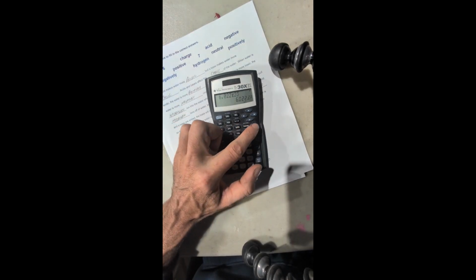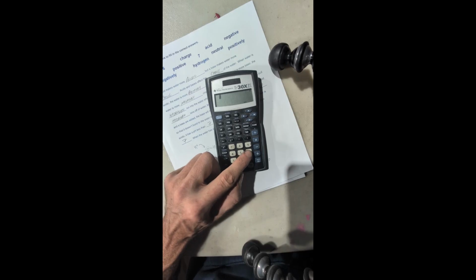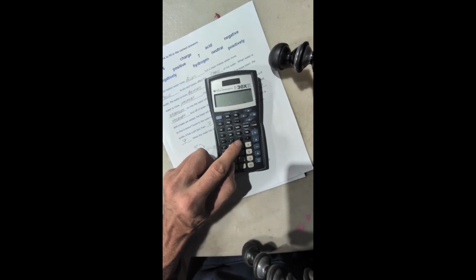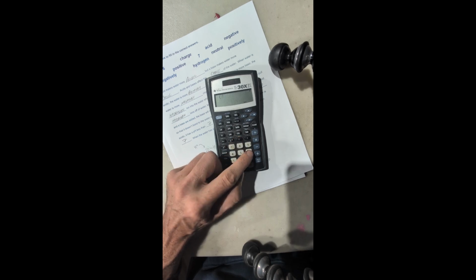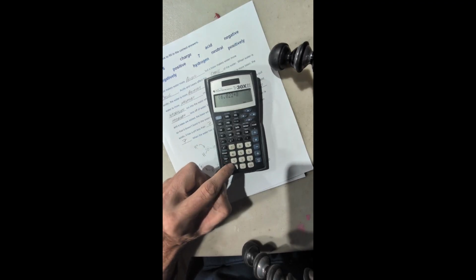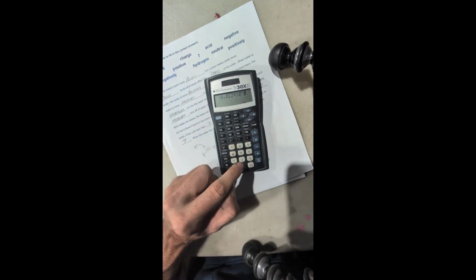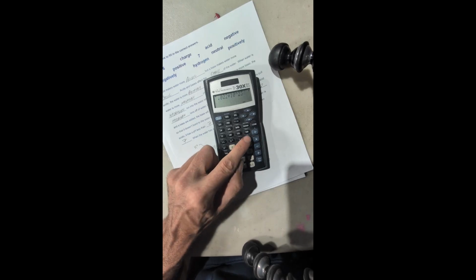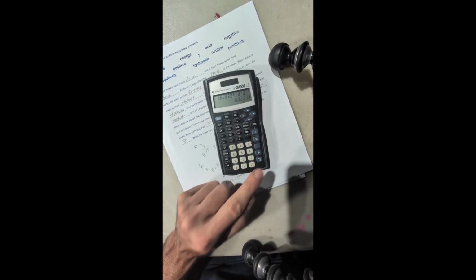Okay, another way you can do it, if you use this way, I'd always recommend using parentheses: 6.022 times 10 raised to the 23rd. Okay, that's another way that it can be done.